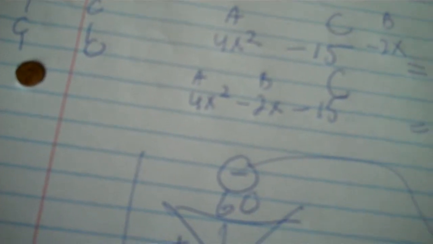4, a is 4, c is negative 15. Remember, it's negative 15. And then a is 4. So we know 2 times 4 is 8. Okay, so we got 2 plus or minus.